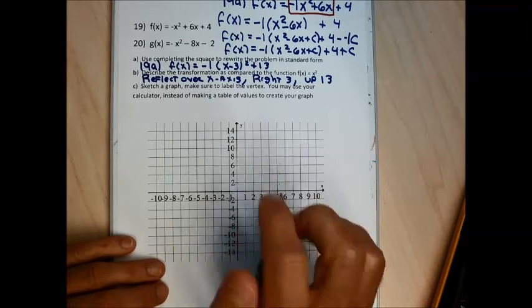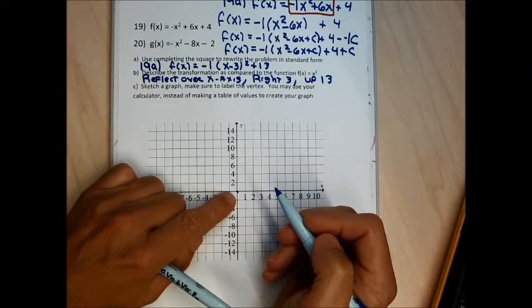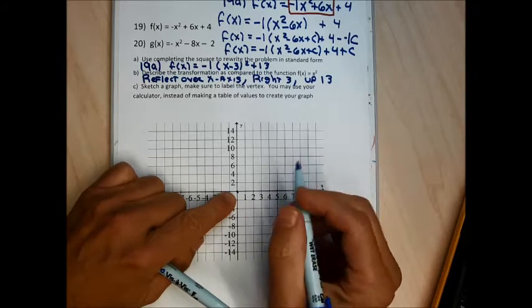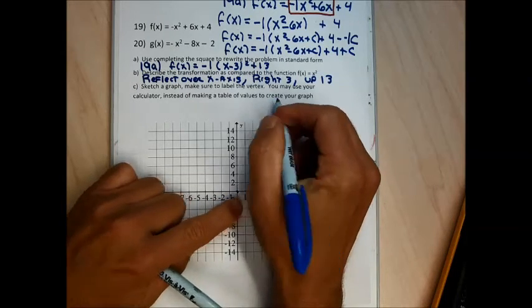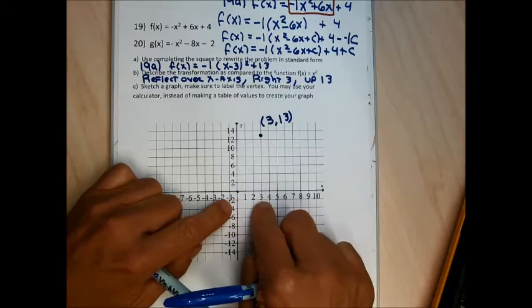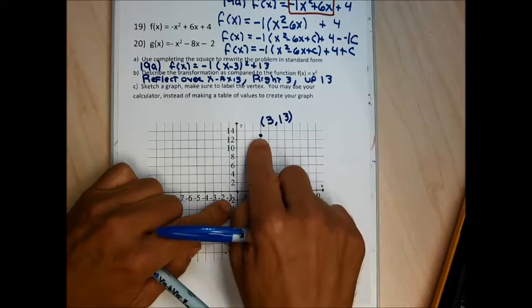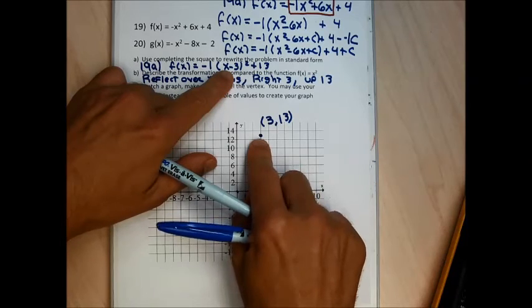Specifically, to figure out where the vertex is, the initial parabola f of x equals x squared has a vertex at 0, 0. If I go right 3 and up 13, the vertex is going to be at the point 3, 13. Going right 3 takes me to x equal to 3, up 13 takes me to y equal to 13.